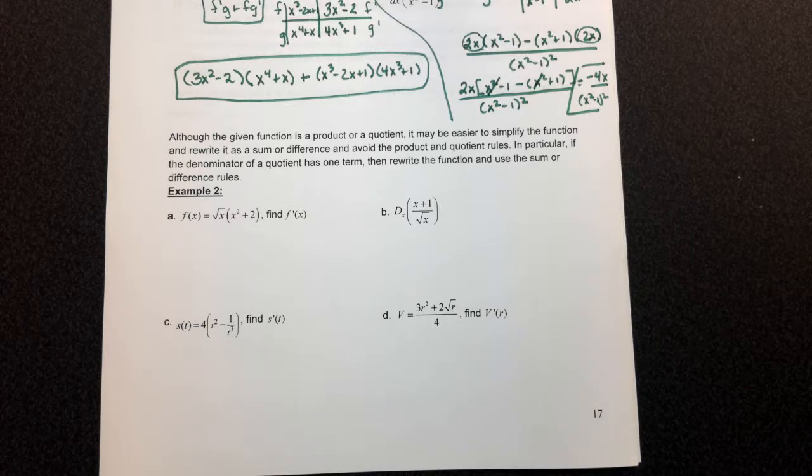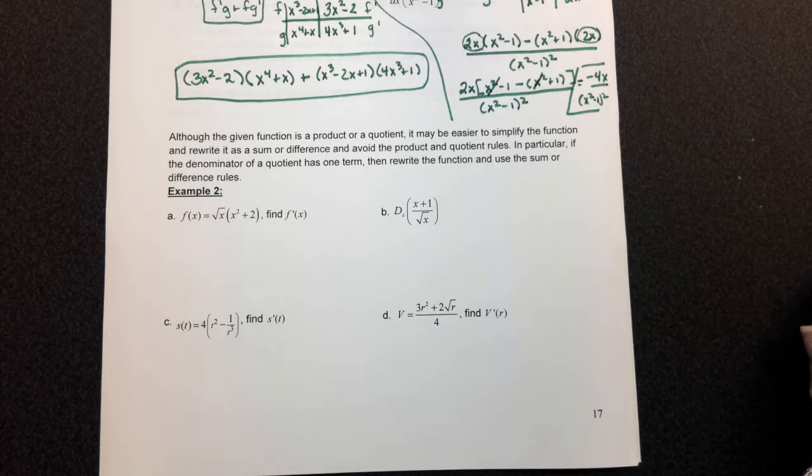So just because, ladies and gentlemen, you see a fraction or you see a product, don't jump immediately to the product and quotient rule. The power rule is a much easier rule to use than the product and the quotient rule. So don't forget what you did last night for homework.